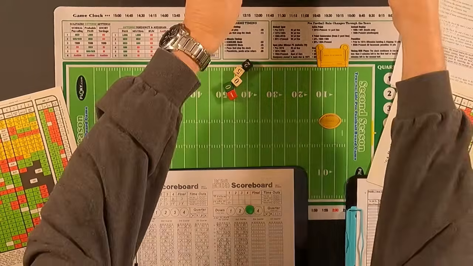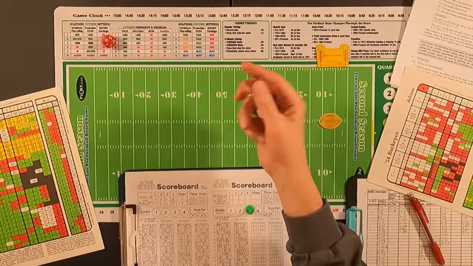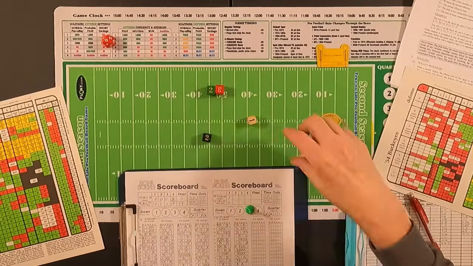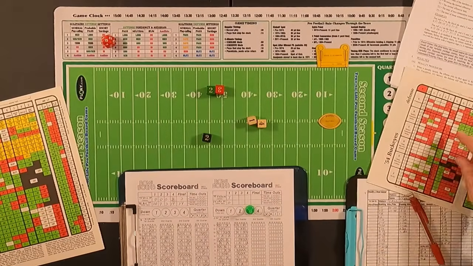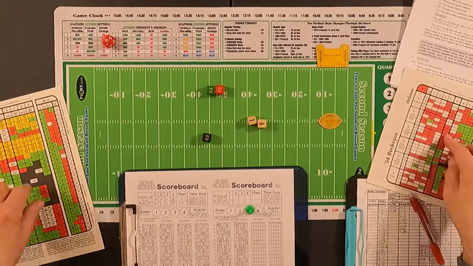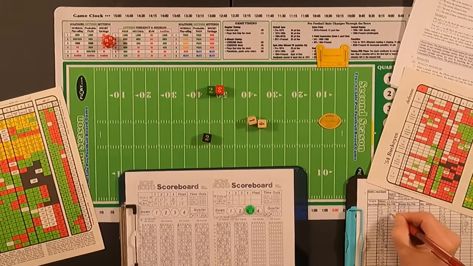Ooh, he's running an option against me. He's tricking me. I'm in my short yardage against the option. Here we go. Oh, I got a 5. That's going to be interesting. 25. Oh, a 5 is -3. He gets a 25 on his option. 7 is a gain of 4. 2 and a touchdown. So 28. 22.